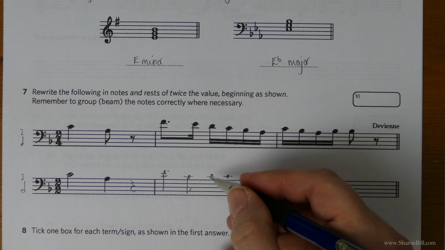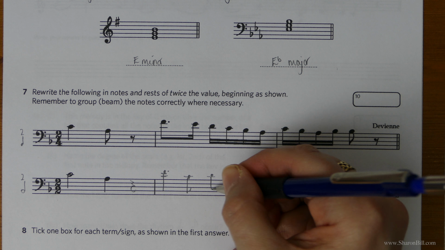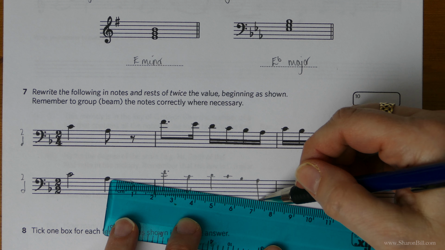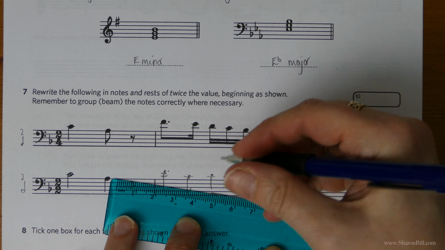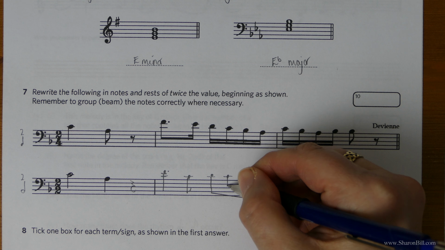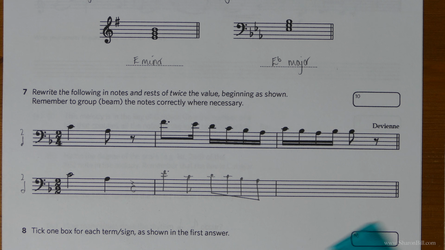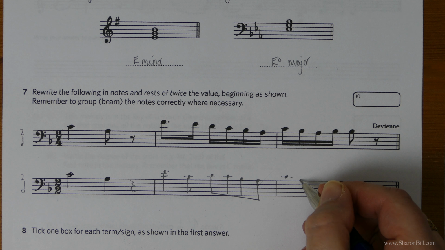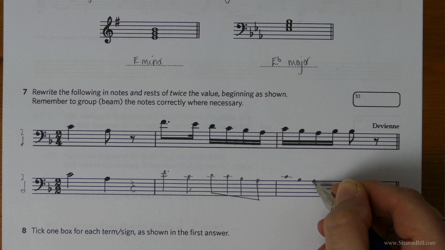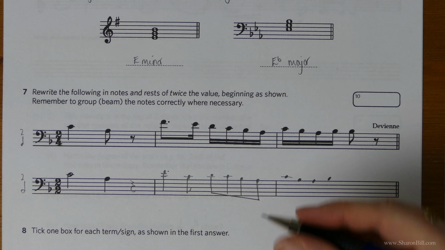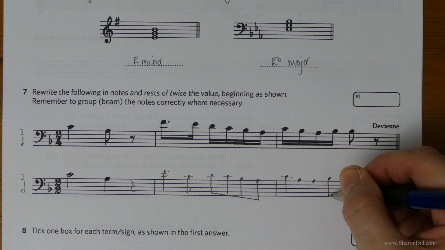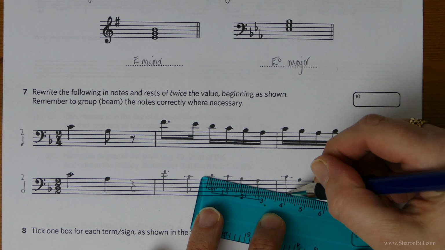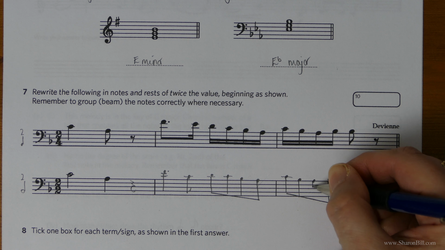And at this part of the bar, in the second part of the bar, we can actually have all of those beamed together, but we only need 1 line to beam them, not 2, to make them into quavers or 1/8 notes. Same principle here. So we can beam all these together, but they're now quavers or 1/8 notes. And so we just need one line to beam them all together.